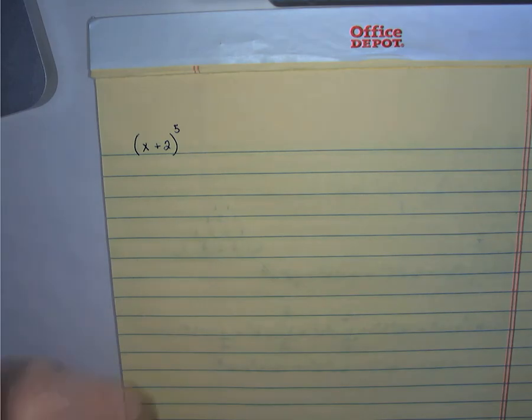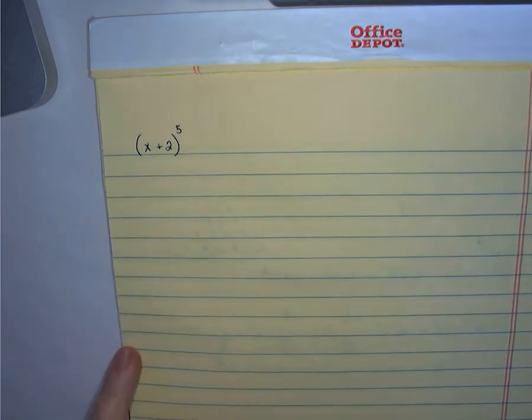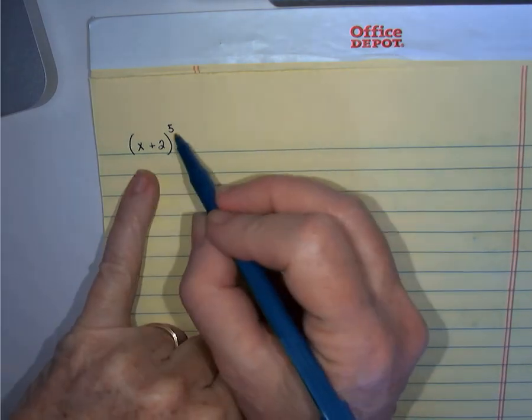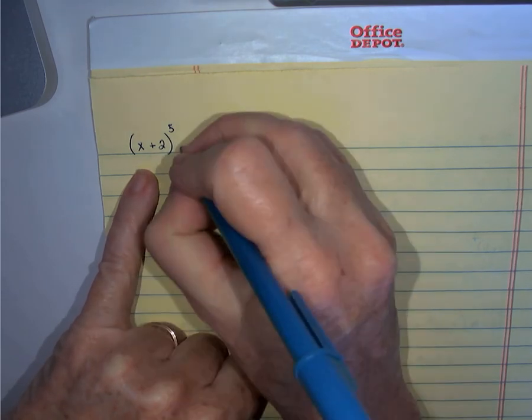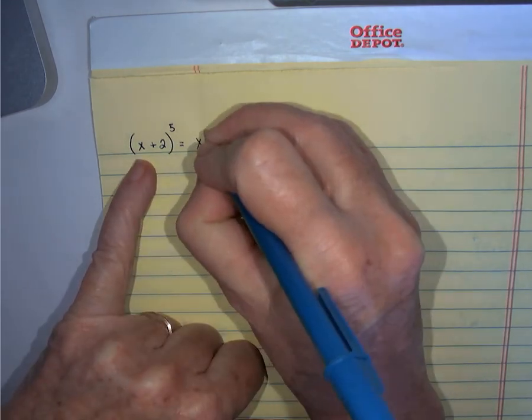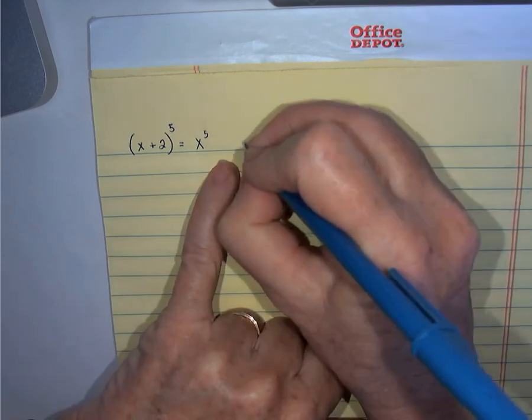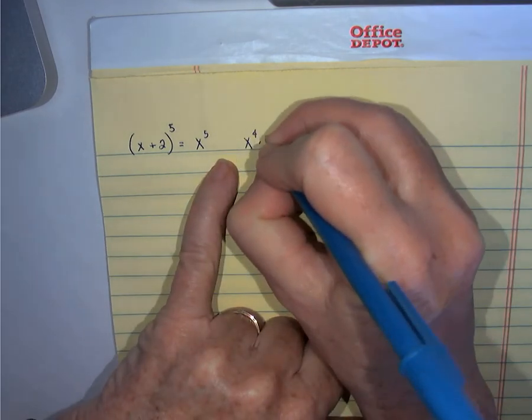Okay, my next demonstration of binomial expansion. So I want to raise this thing to the fifth, and I don't feel like doing the Pascal's triangle situation. So my first term I know is going to be x to the fifth. For my next term, I know I'm going to have x to the fourth and 2 to the first.